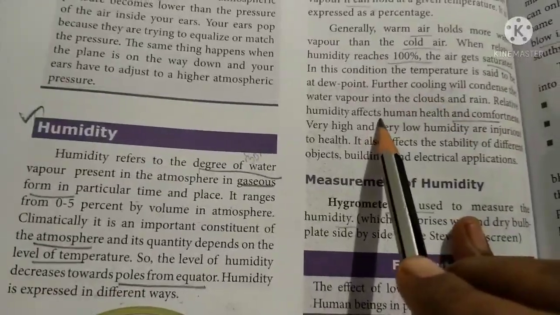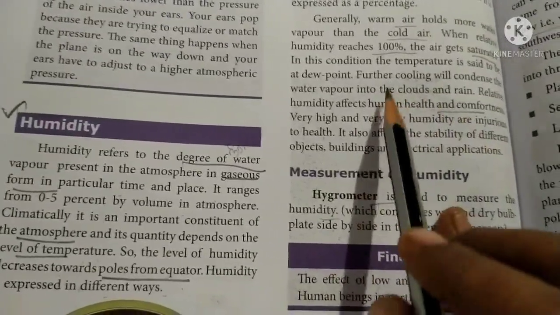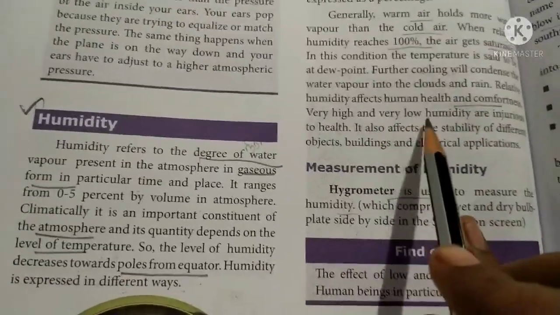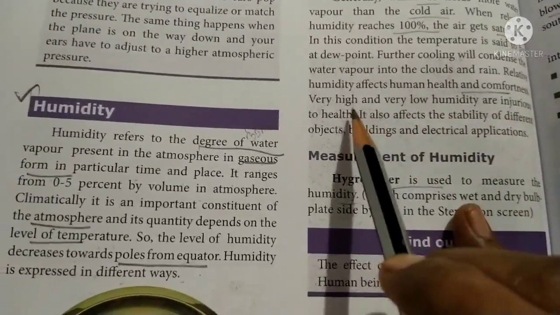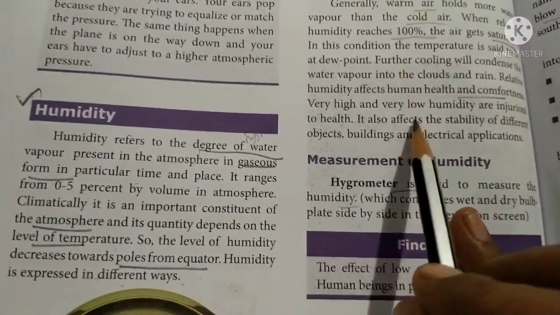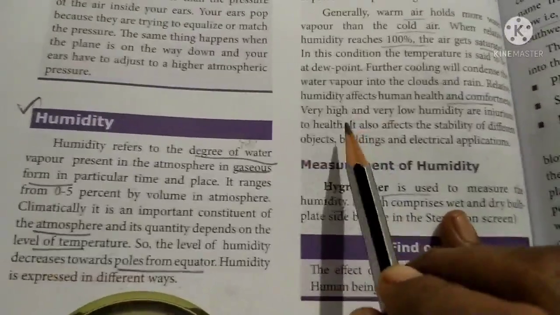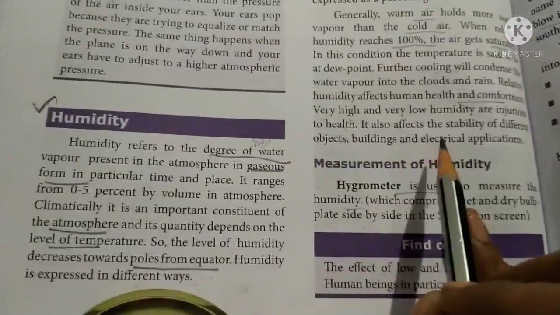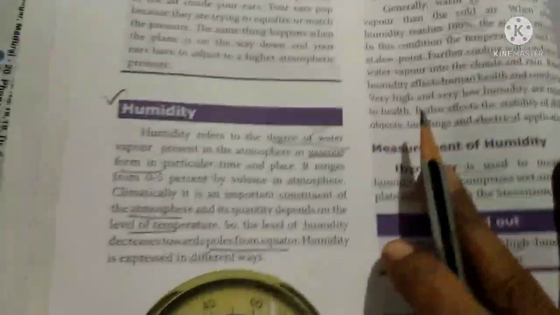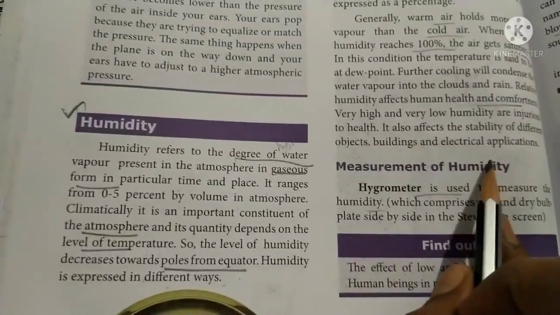Relative humidity affects human health and comfort. Very high and very low humidity are injurious to health. It also affects the stability of different objects, buildings and electronic appliances. Not only humans, but buildings and objects are also affected by high or low humidity.